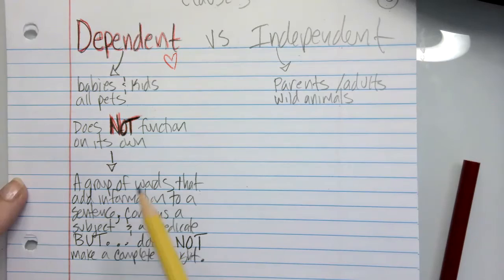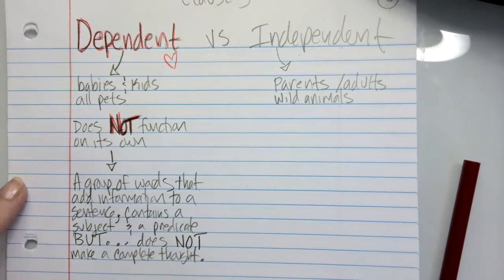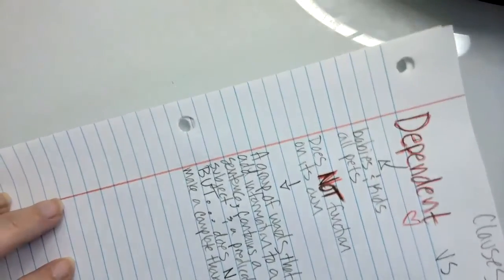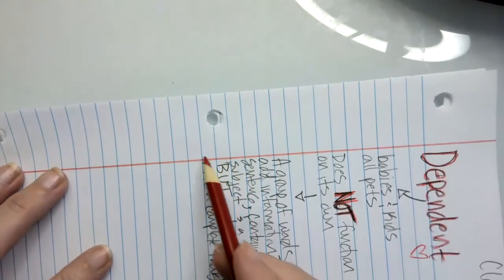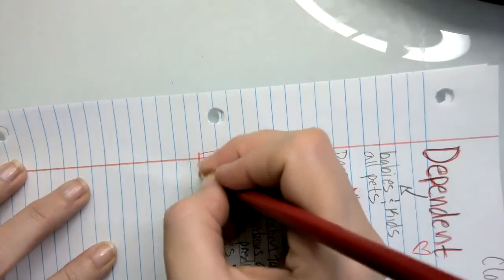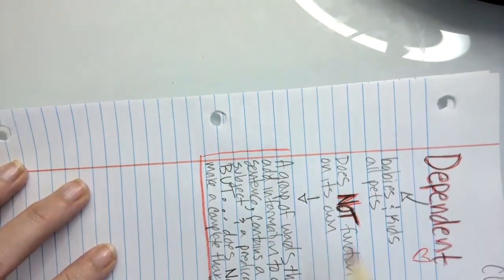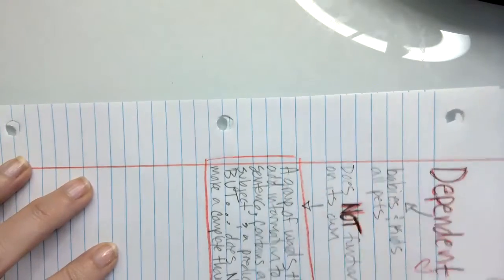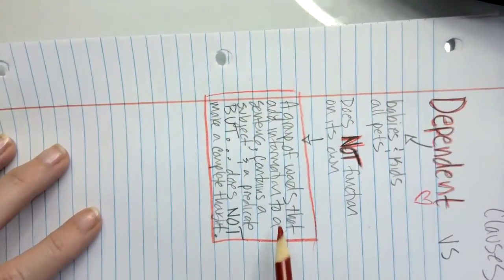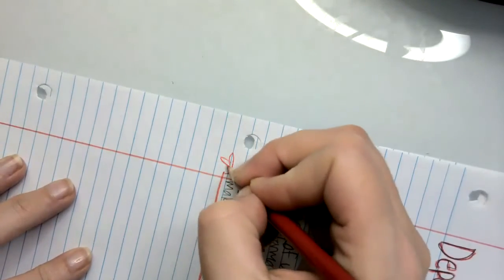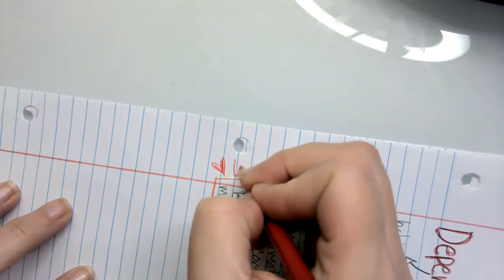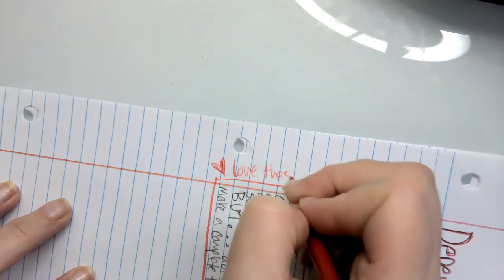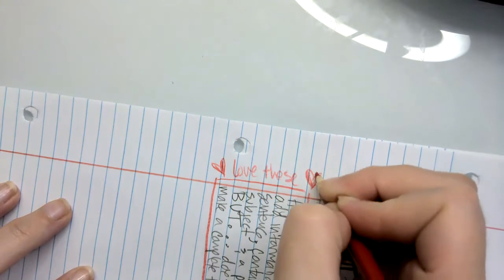Dependent clauses are great though. We want them. We want to use them. So we're going to turn our paper over to the side. We're going to pick up our red again. And we're going to go ahead and put a nice red box around this. Really important bit of information here. Okay. And then we're going to write some hearts that we love these because these do something really great.